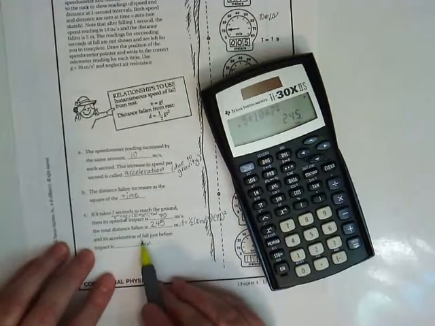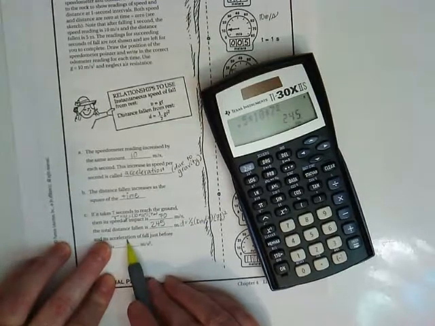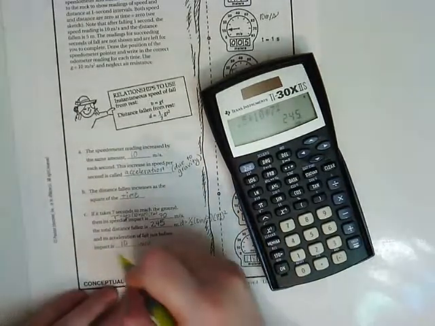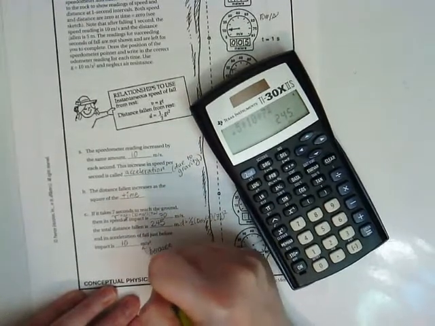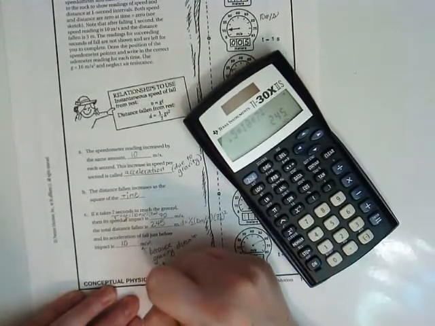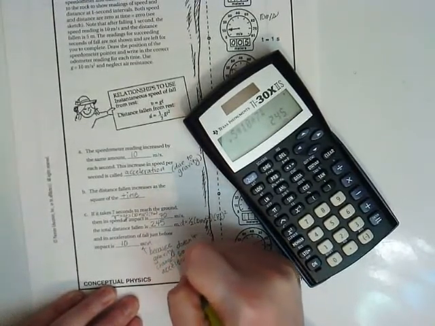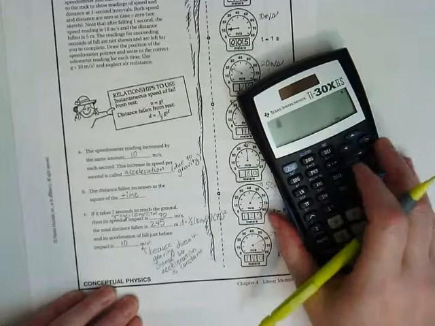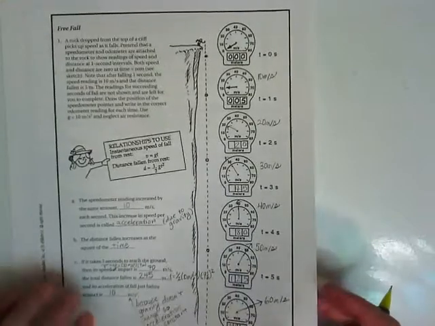And its acceleration of fall just before impact is, acceleration, remember, gravity isn't changing. So the acceleration is still 10 meters per second squared. Because gravity doesn't change, the acceleration is constant or unchanging. Okay, so there is that page.